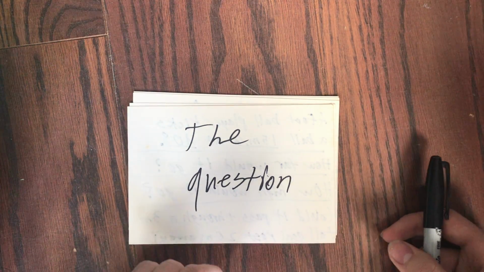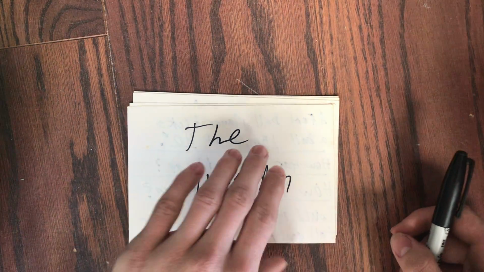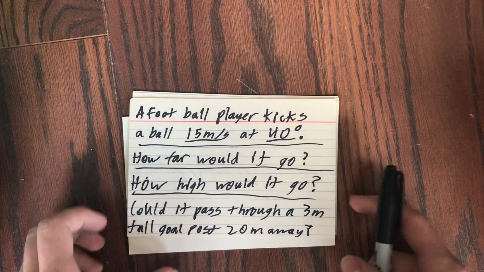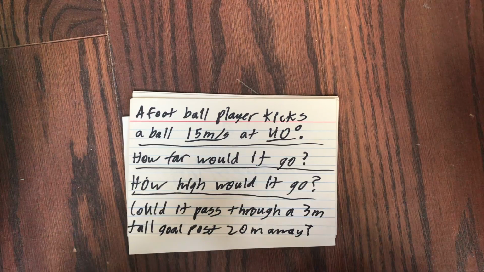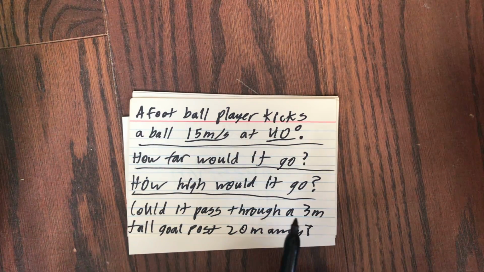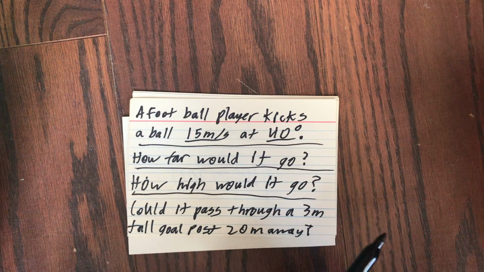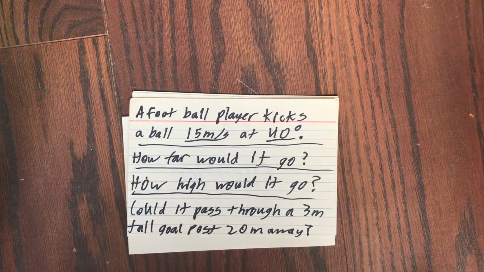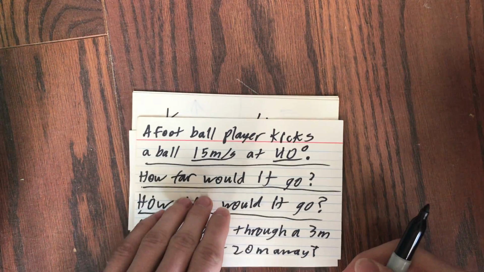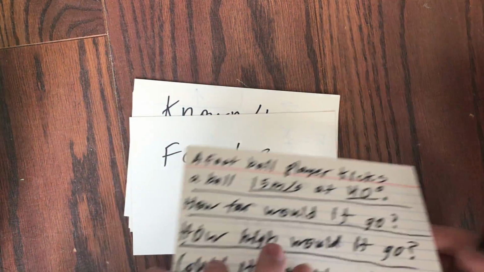Hi, I'm Daniel Padzunas, and today the physics problem we're going to be doing is: a football player kicks a ball 15 meters per second at 40 degrees to the horizontal. So first of all, how far would it go? Then we're going to see how high it would go at the maximum point. And then would it be able to pass through a 3-meter tall goalpost that's 20 meters away, given those values?